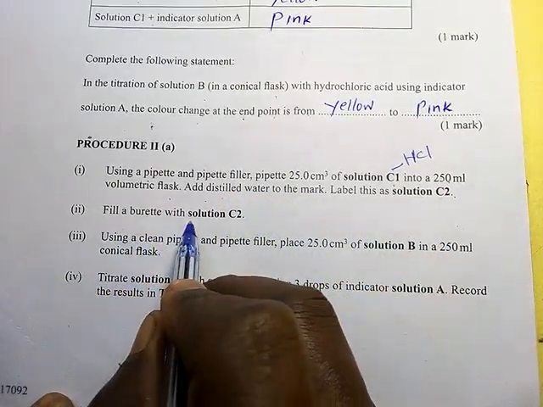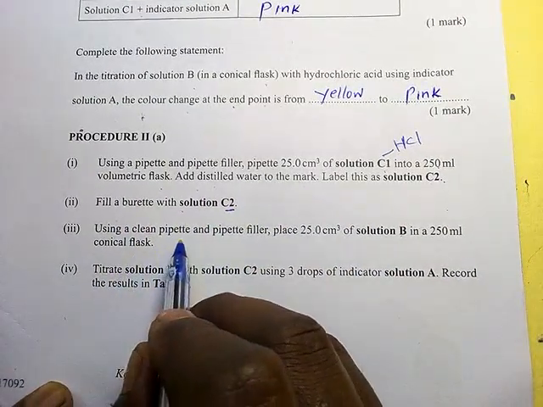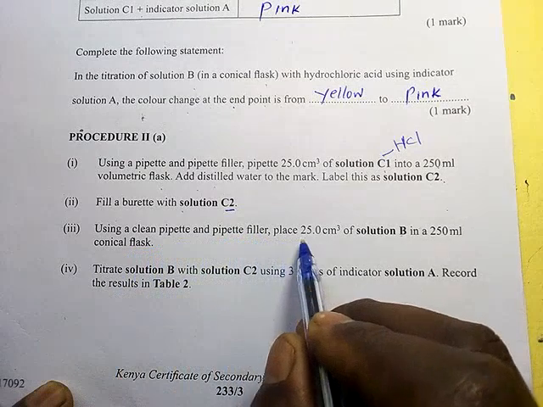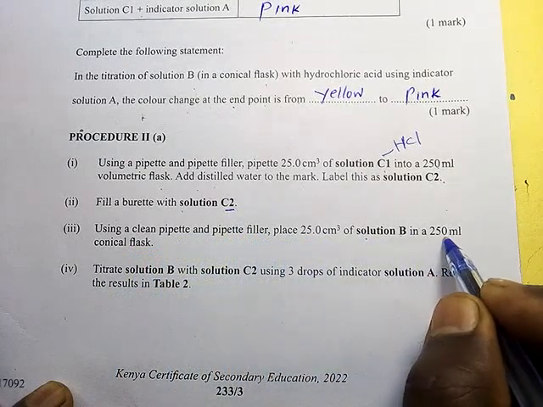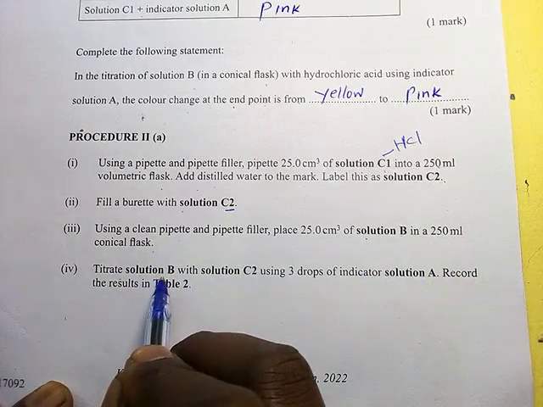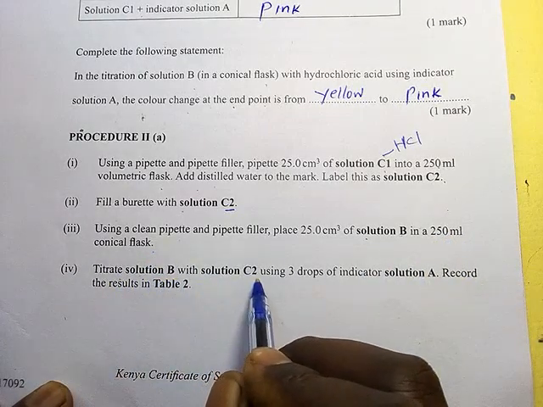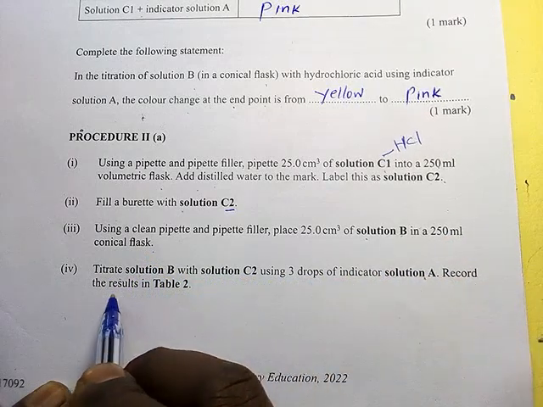Fill the burette. Now in the burette we have C2. Using a clean pipette filler, place 25 cm cube of solution B in a 250 ml conical flask. Titrate solution B with solution C2 using 3 drops of indicator solution A. Record the results in the table.